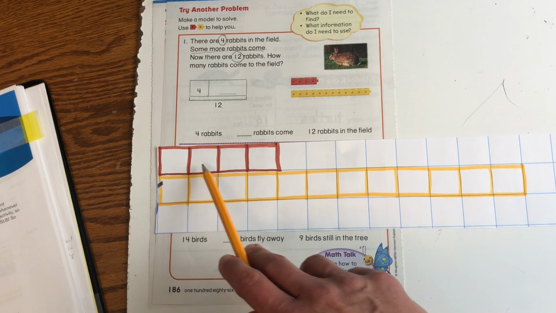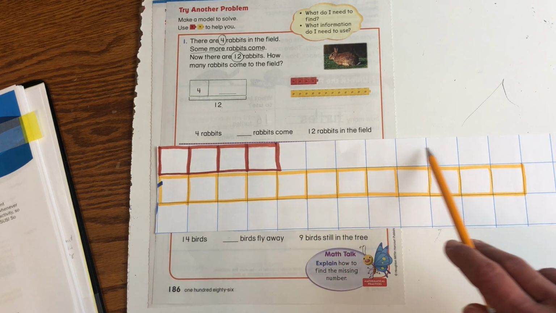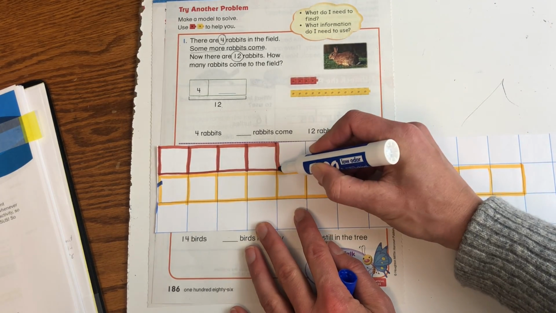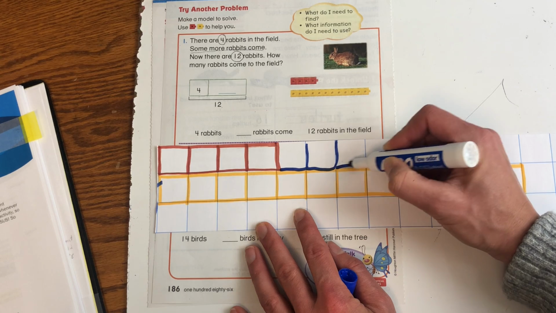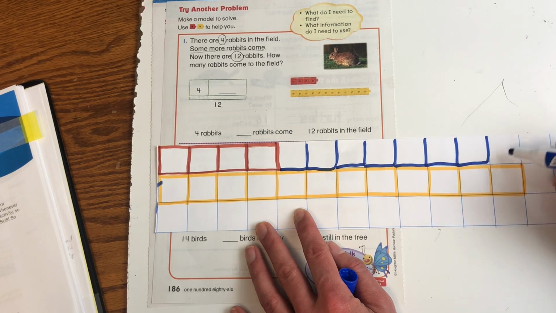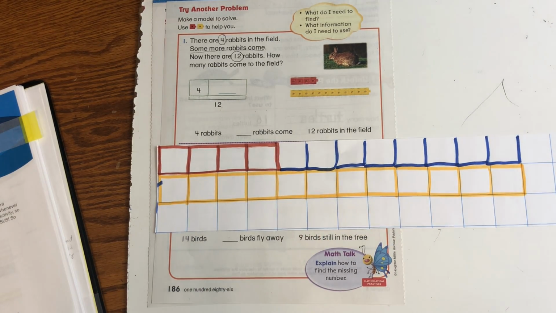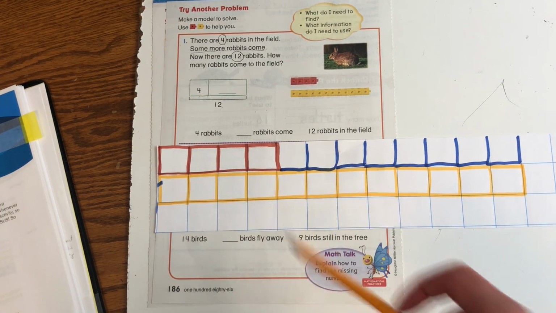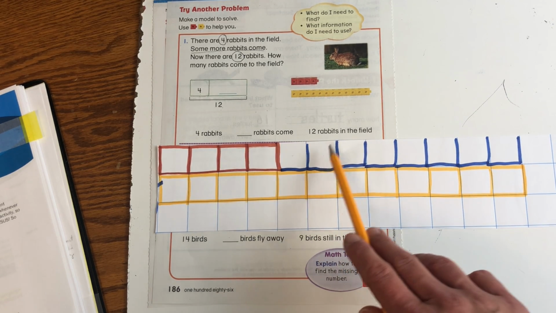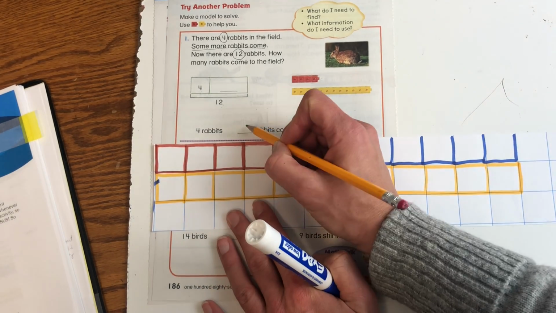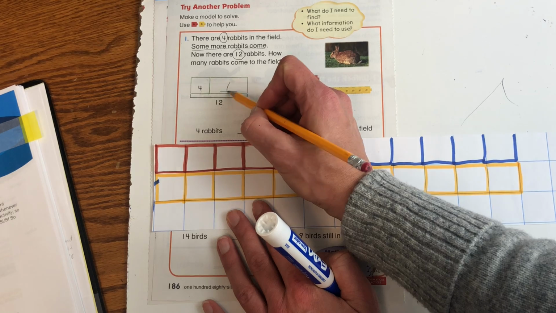I have 4 rabbits in the field. Now I'm going to count on to see how many rabbits came. Are you ready to count with me? Let's start with 4 and count on. 5, 6, 7, 8, 9, 10, 11, 12. Good. Notice how I stopped as soon as they were lined up. Let's see how many we have in blue. That will be how many rabbits came. Ready? 1, 2, 3, 4, 5, 6, 7, 8. Now we know 8 rabbits come and 8 are here.